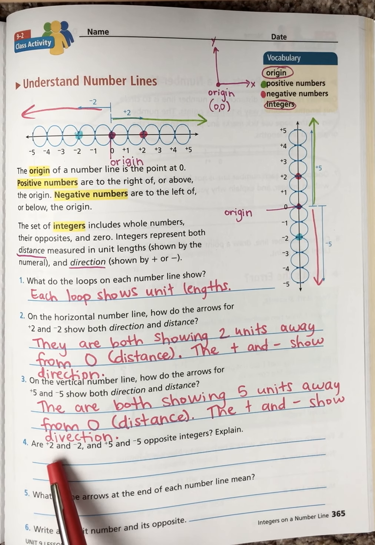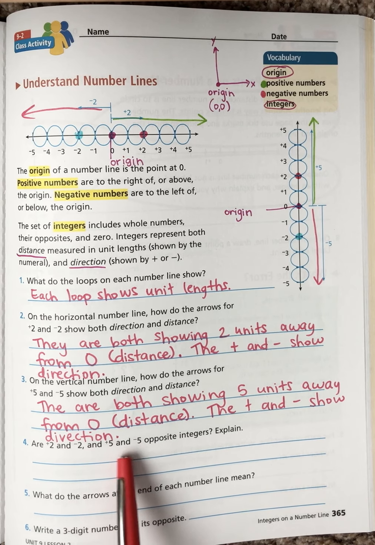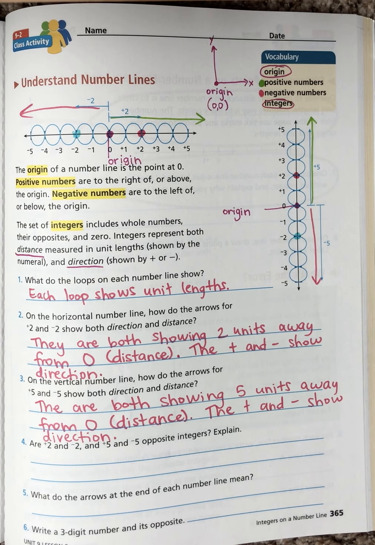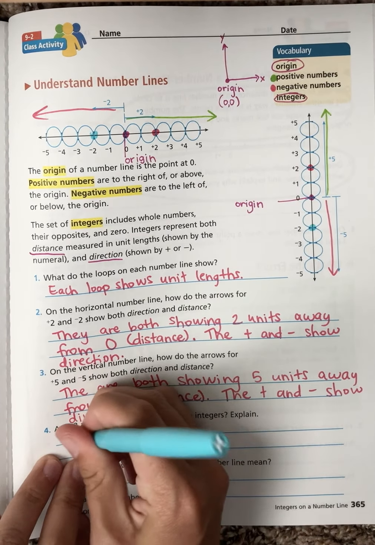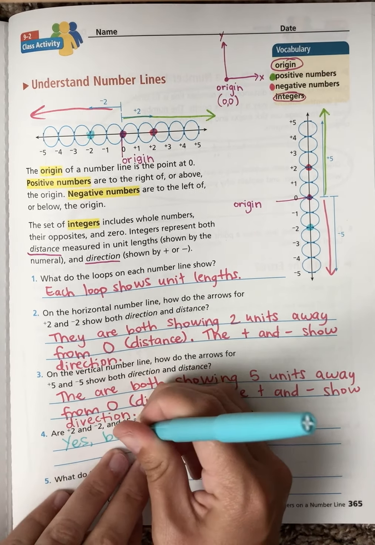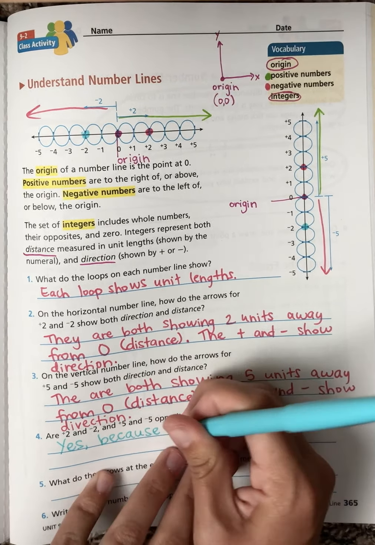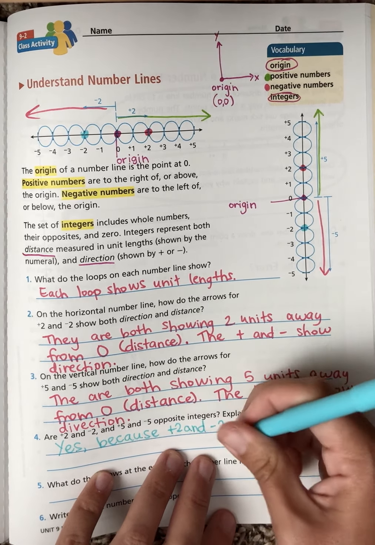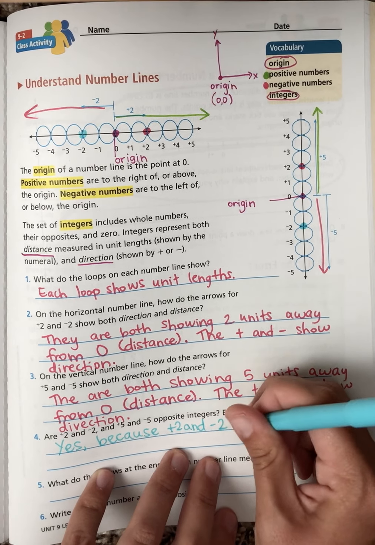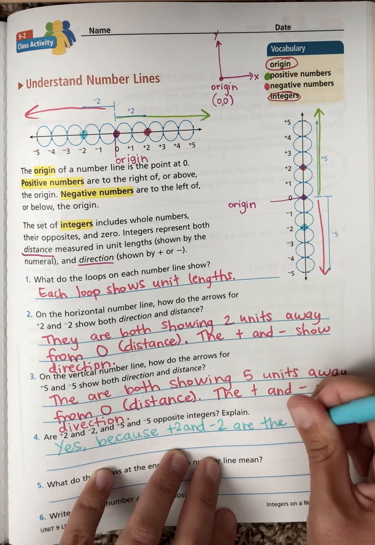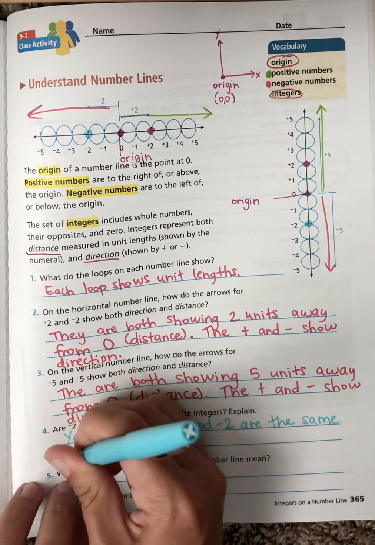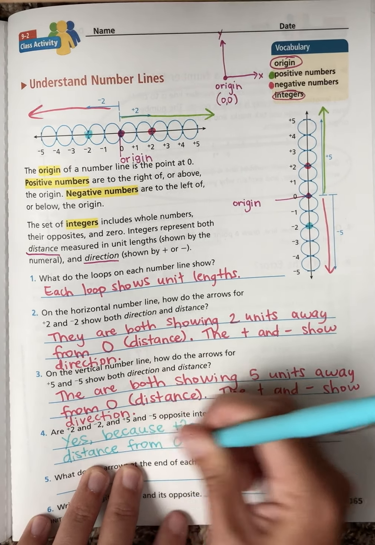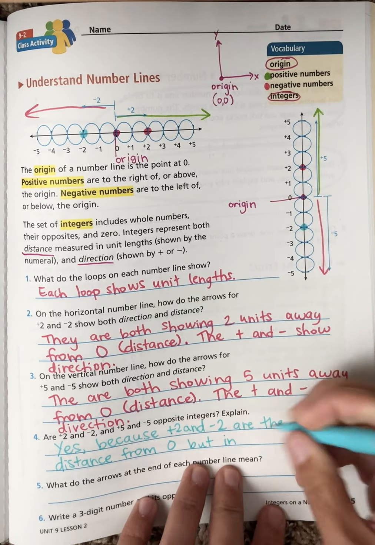Okay, number 4. Are positive and -2 and positive and -5 opposite integers? Yes. Because positive 2 and -2 are the same distance from 0, but in opposite directions.